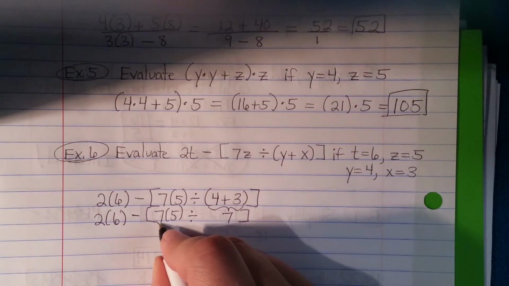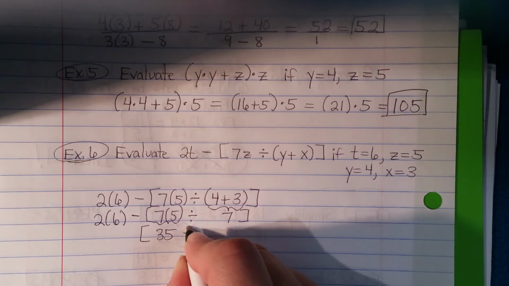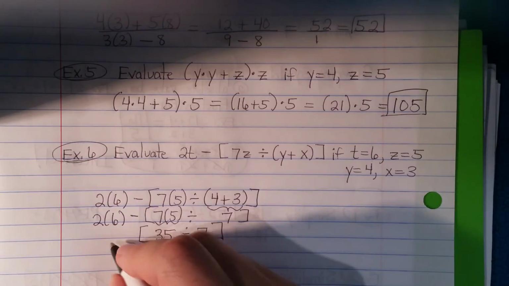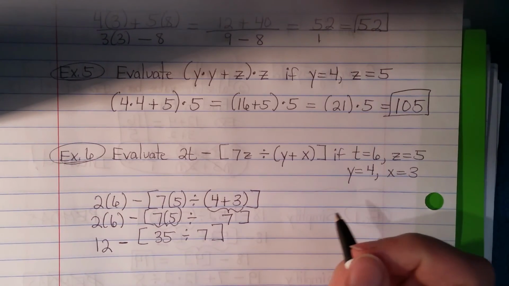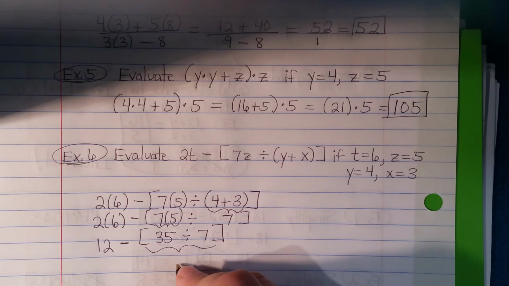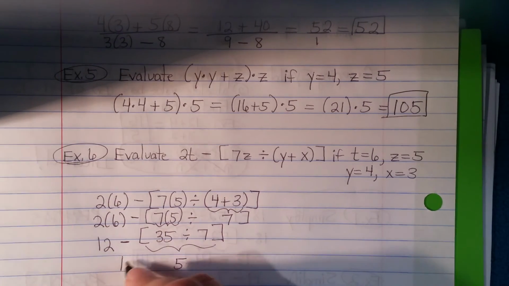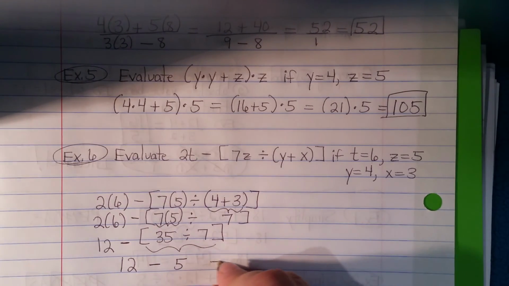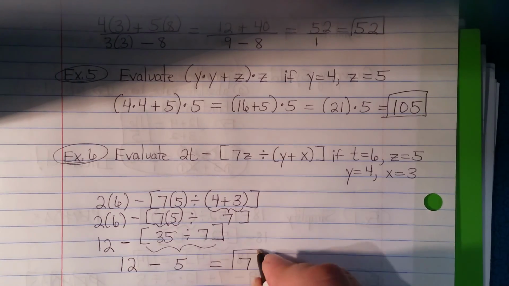So I'm going to multiply. I get 35 divided by 7. And it's okay if I go ahead and call that 12. 35 divided by 7 is 5. 12 minus 5. Now I can subtract, and I get a 7.